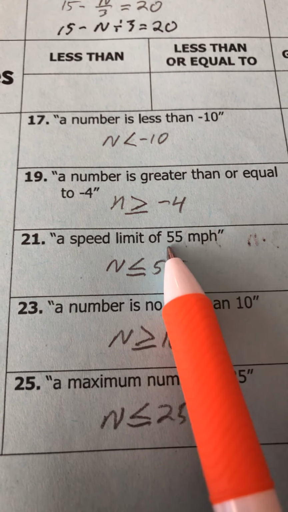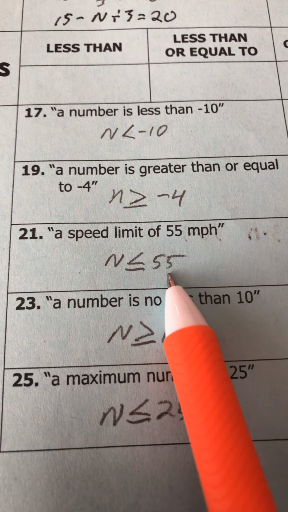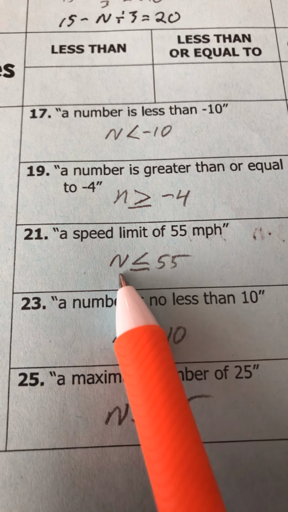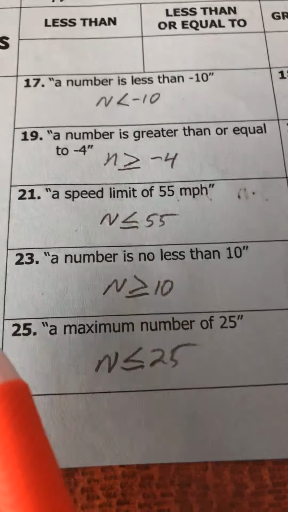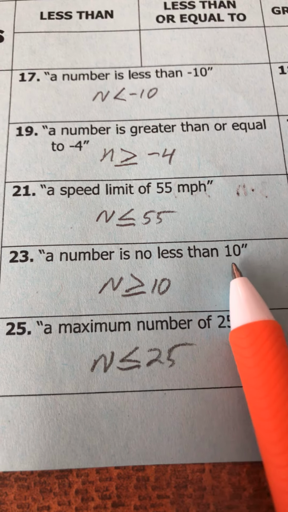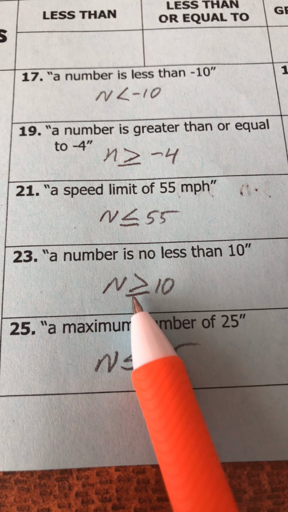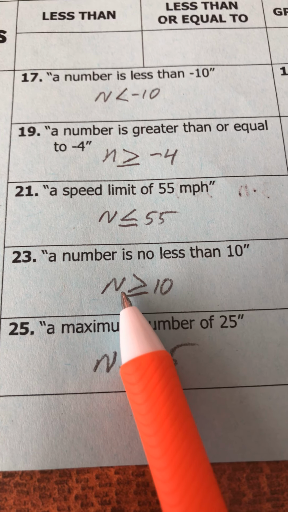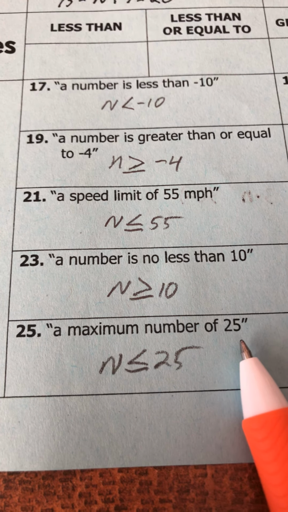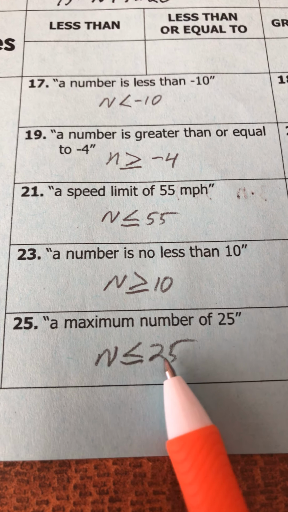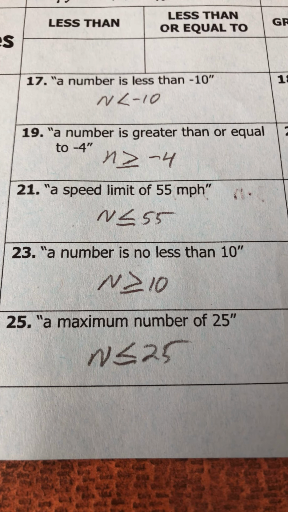21, a speed limit of 55 miles per hour. So speed limit, you can go 55 or anything less than 55, okay? If you're going more, you're going to get a ticket. Number 23, a number is no less than 10. So it's no less than 10. So it's going to be, it could equal 10, but it has to be greater, it has to be more than, okay? And 25, a maximum number of 25. So the highest I could be is 25, and everything less than would work.